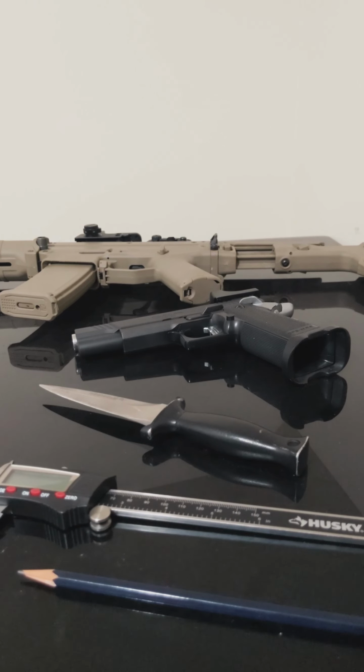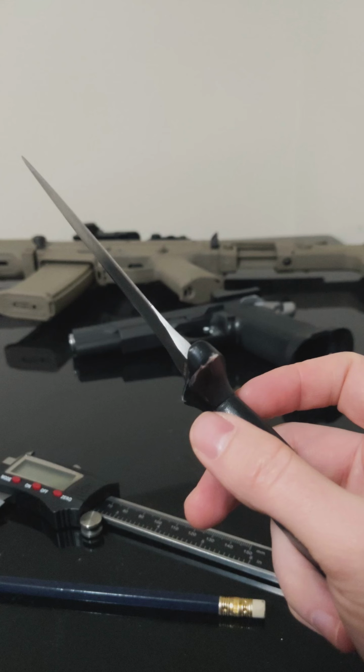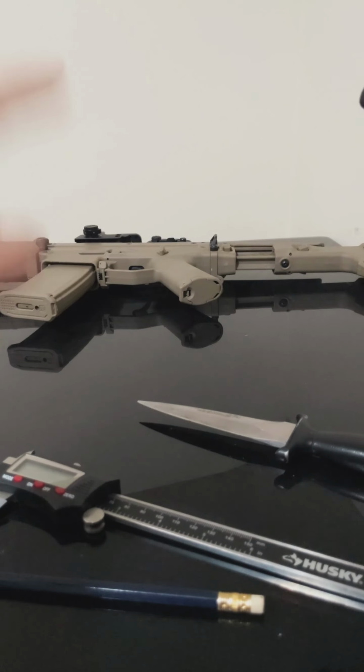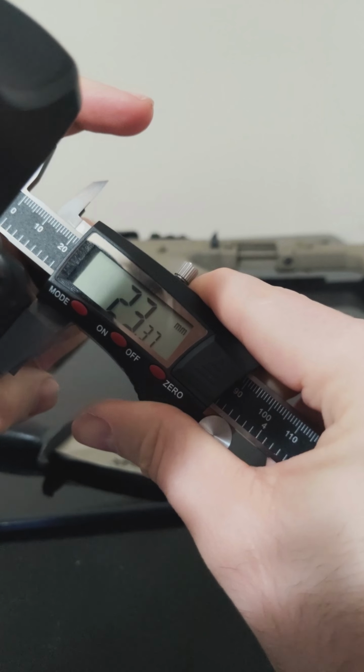So what am I on about? Well, the thing is, you don't know how big anything is, because neither do I. But my calipers know. How thick is this pencil? What's the length of this dagger's blade, or the thickness? How thick is a 2011 slide? What's the width of a rifle? 7 millimeters, 117 millimeters, 23 millimeters.